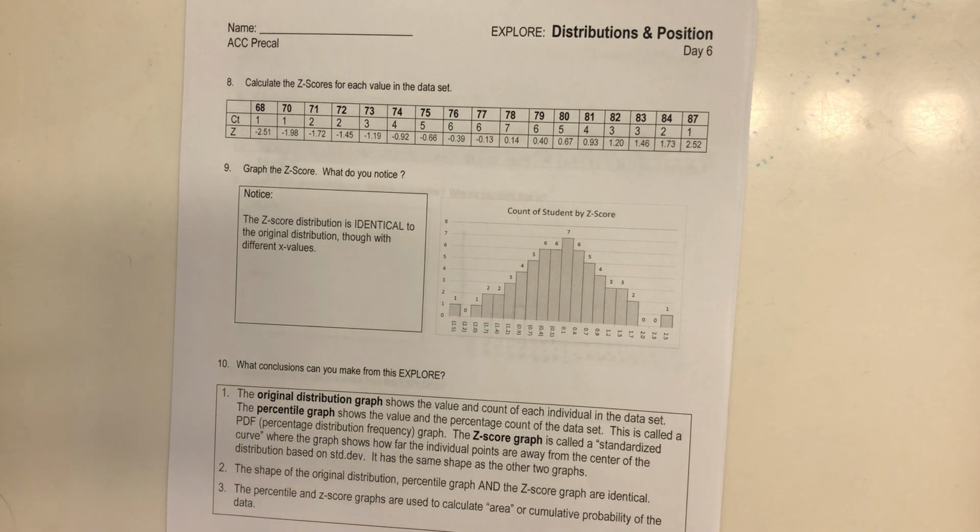So what should you draw from this whole experiment that we just did here? That the original graph showed the values and the actual count. So the values meaning the test score of the data. When you looked at the percentile graph, that showed the percentage. It's also called a percentage distribution frequency graph.